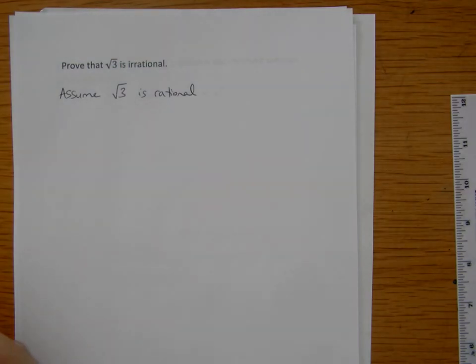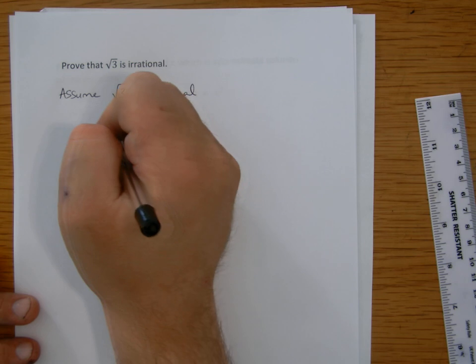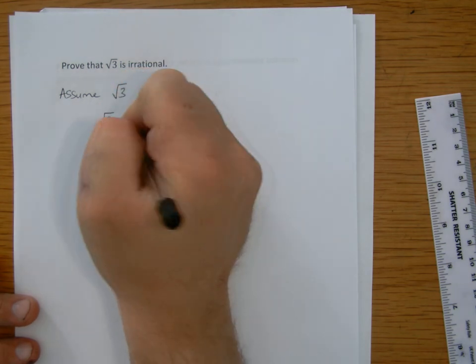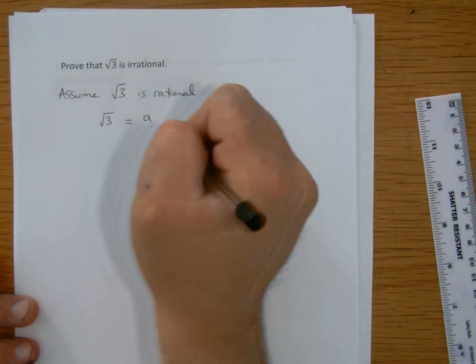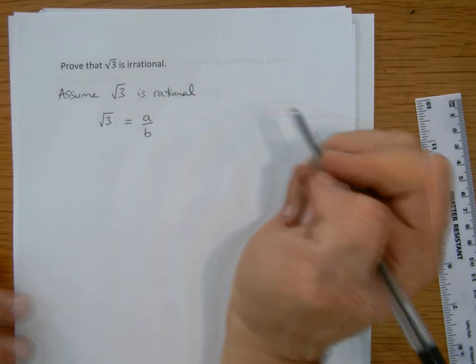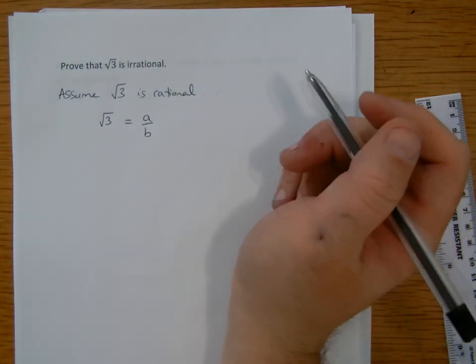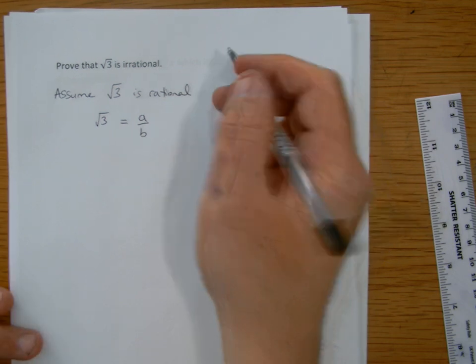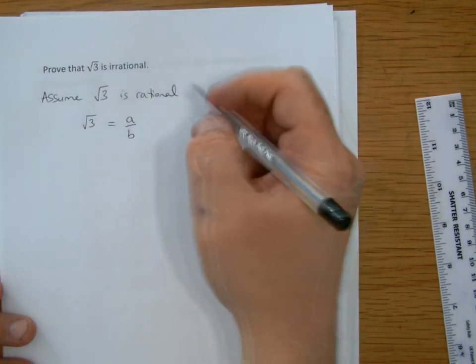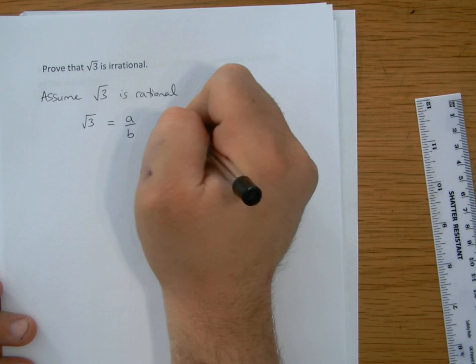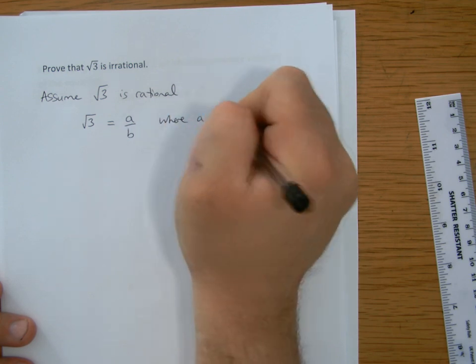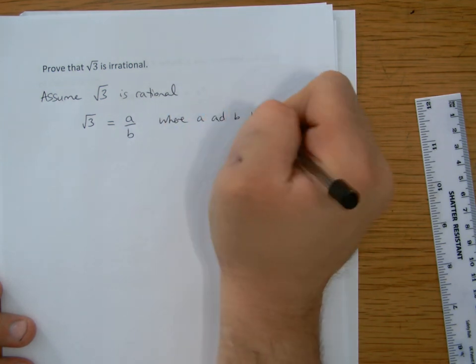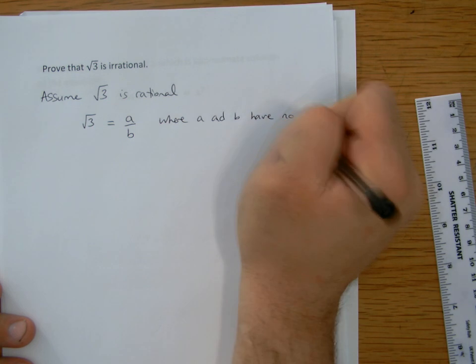It's rational. So if it's rational, what we can do is we can write root 3 as a fraction, yeah? Because every rational number can be written as a fraction. If it's irrational, you can't do this. So we can say root 3 is equal to a over b, but we're going to put a sort of condition to this, and we're going to say where a and b have no common factors, okay?